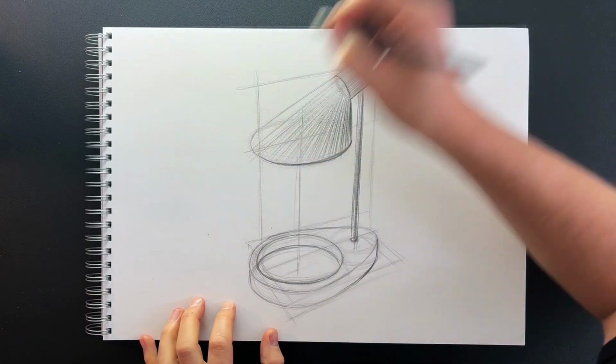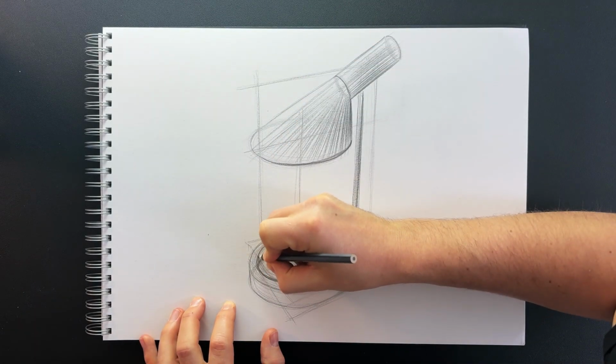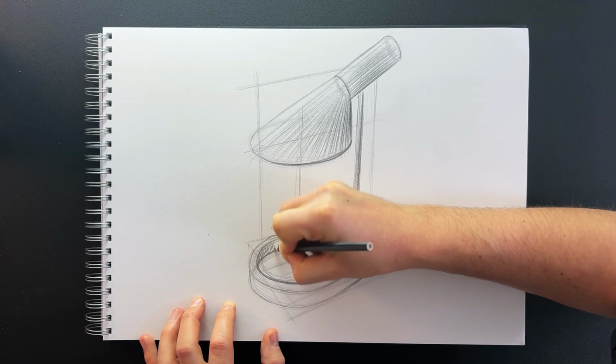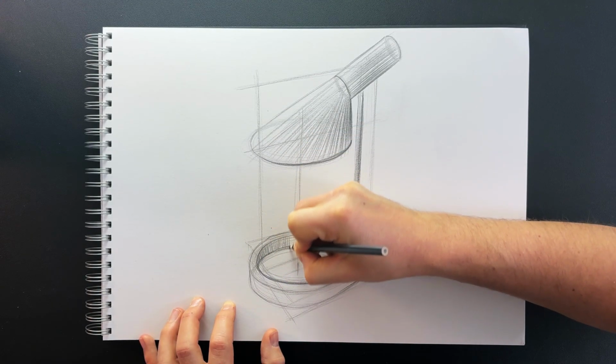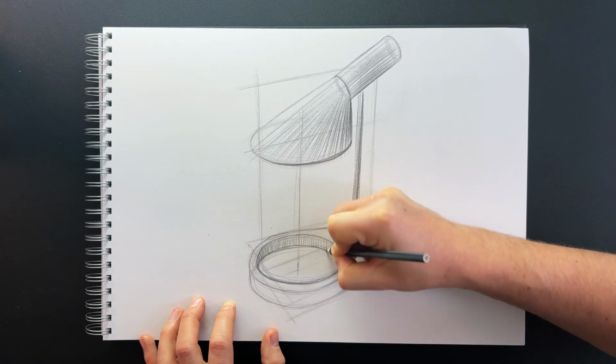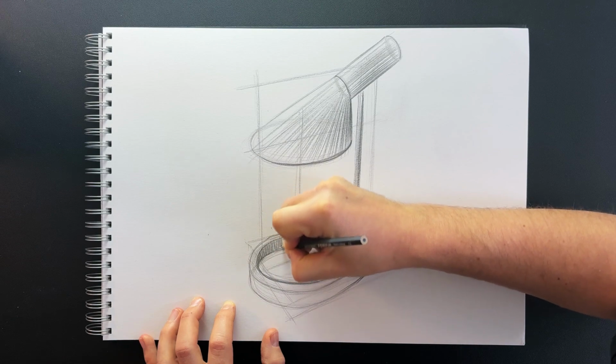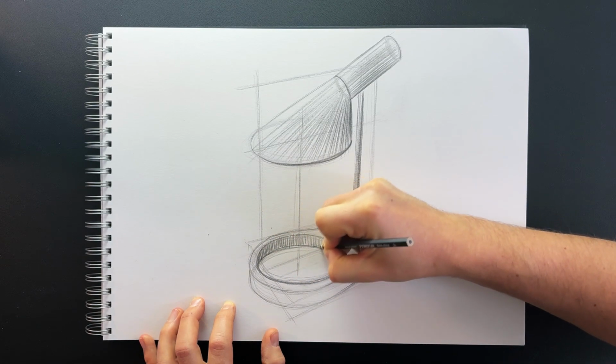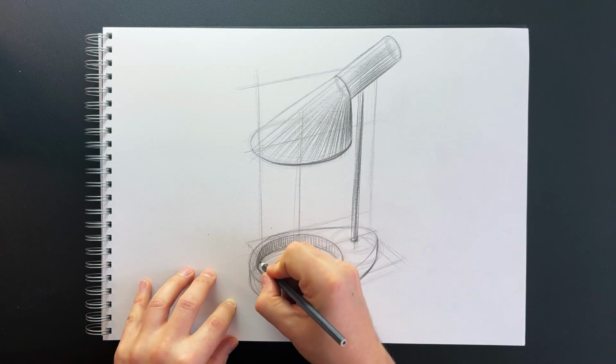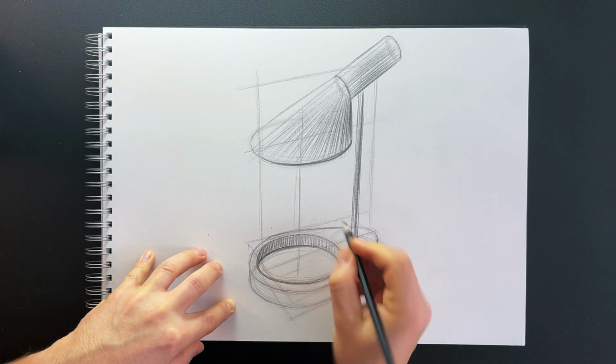The same principle I use to shade the base. I start with the vertical surface of the cylindrical cutout, which is a bended surface as well. Starting from the darkest spot, I move slightly forward to the brightest spot. While doing so, I'm aiming for a smooth transition in my hatching.